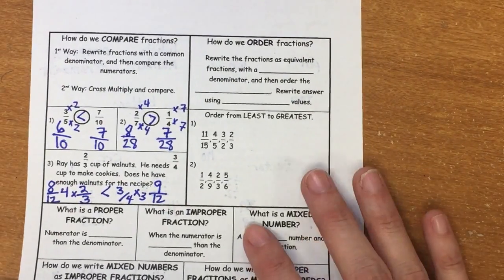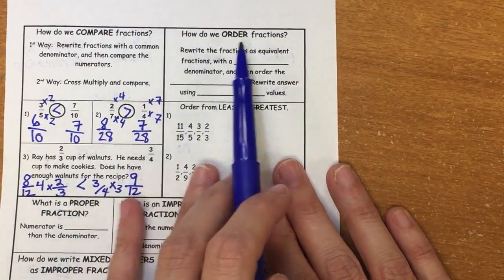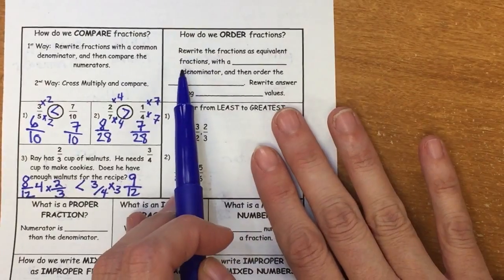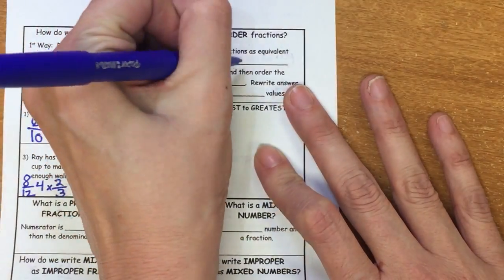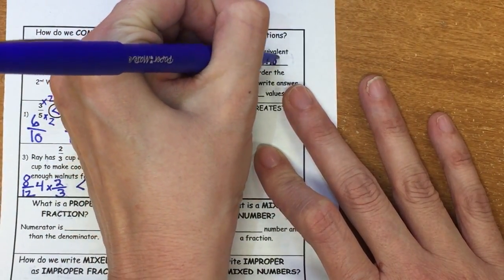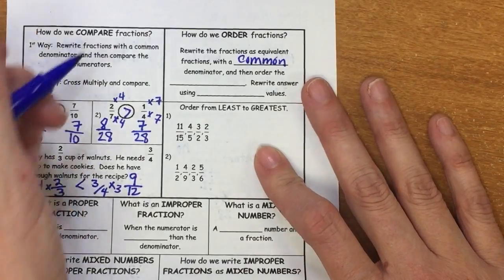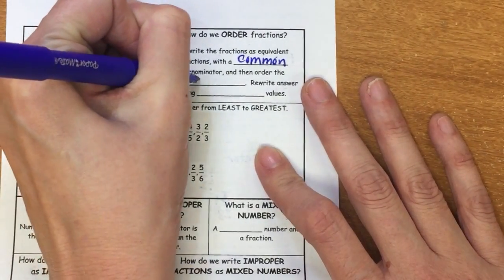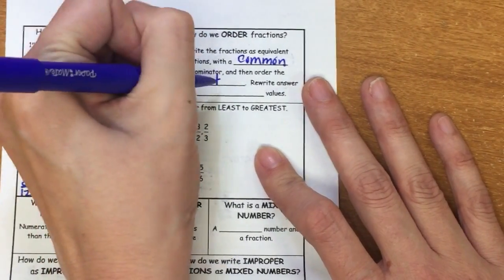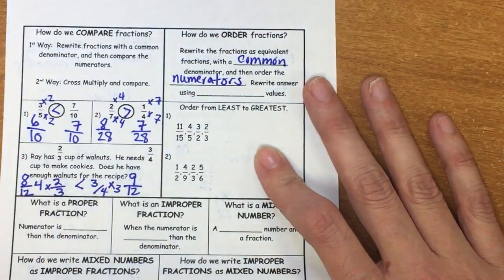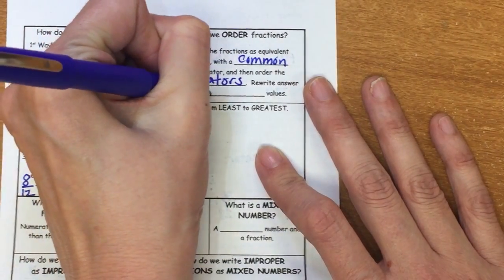Okay. So how do I order fractions? Rewrite the fractions as equivalent fractions with a common denominator and then order the numerators. Rewrite the answer using the original values.